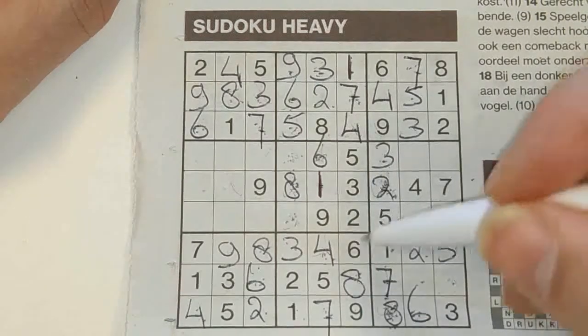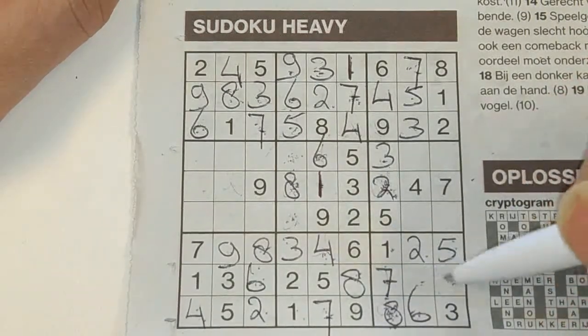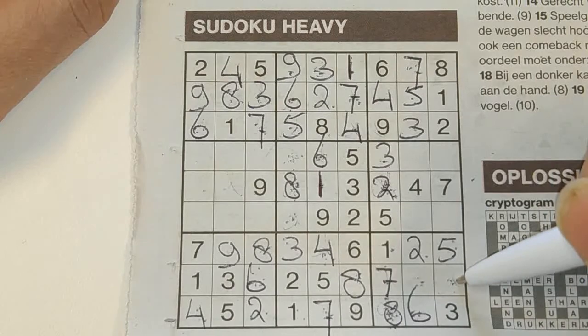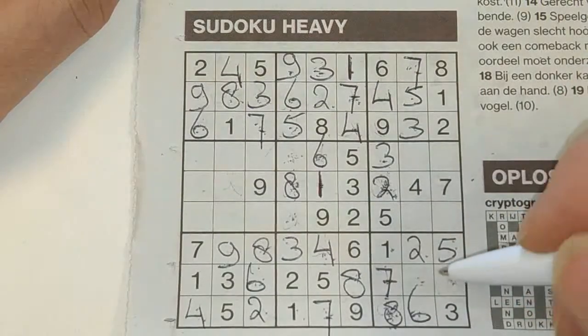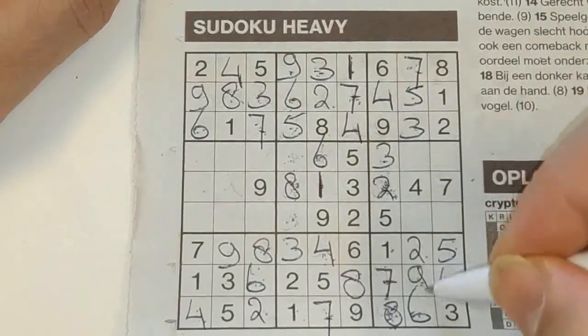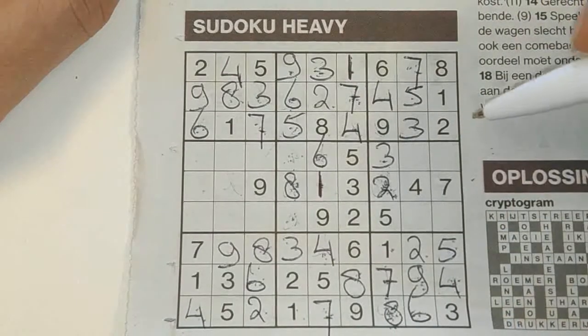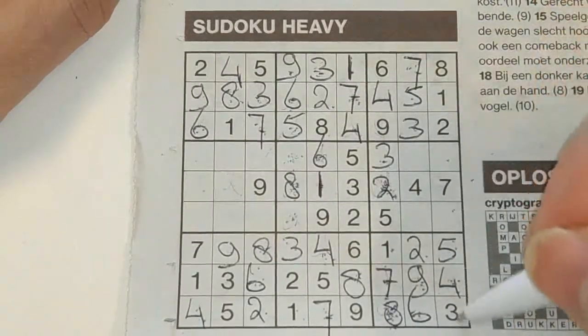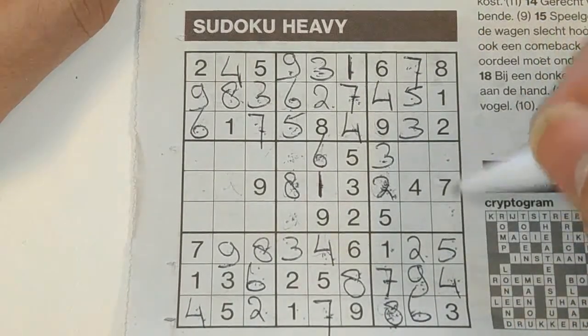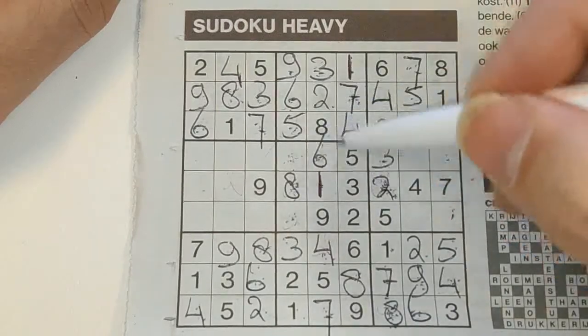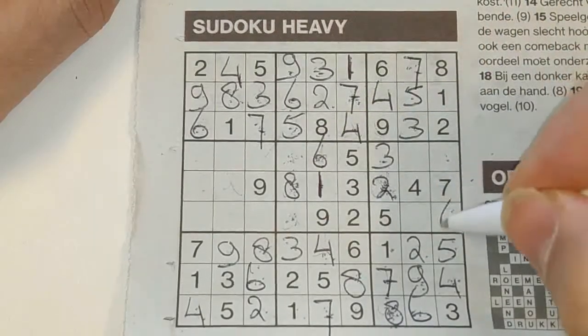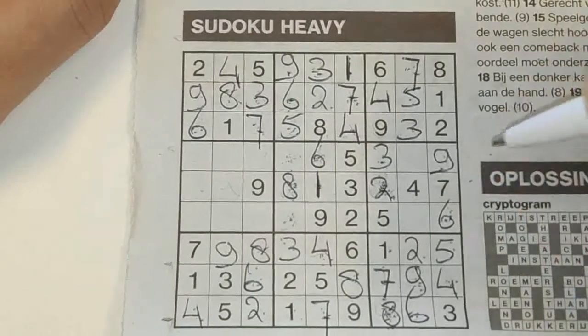Two missing numbers in this big square for the numbers 9 and 4. We have a 4 there, so no 4 here. 4 should be here, and 9 goes there. Two missing numbers in this column for the numbers 9 and 6. We have a 6 there, so no 6 here. 6 should be here, and the 9 goes there.